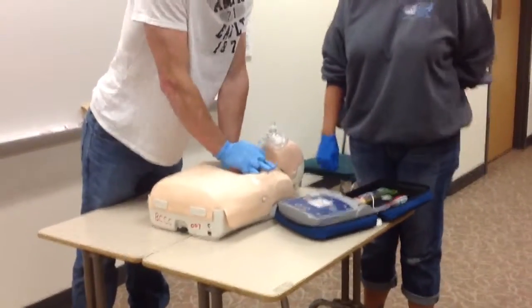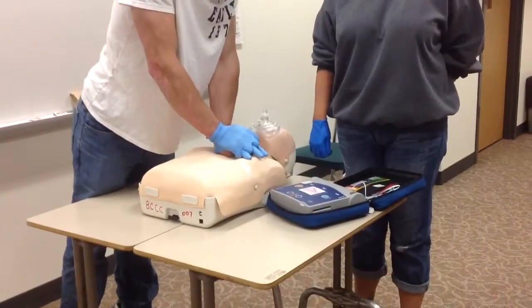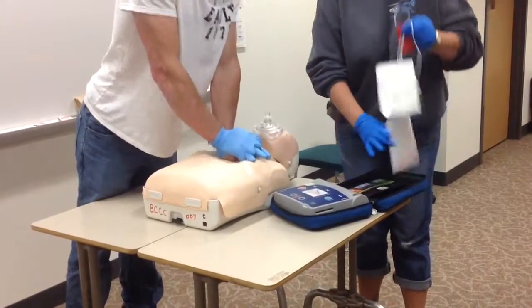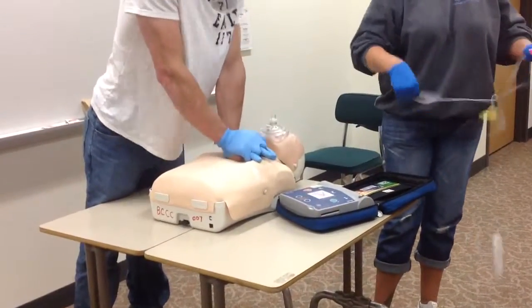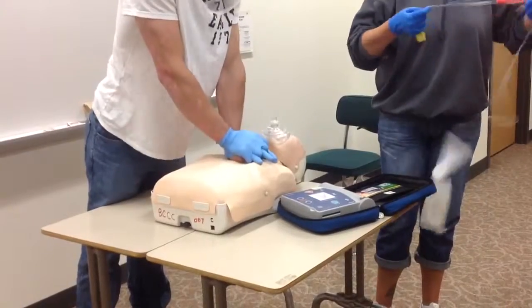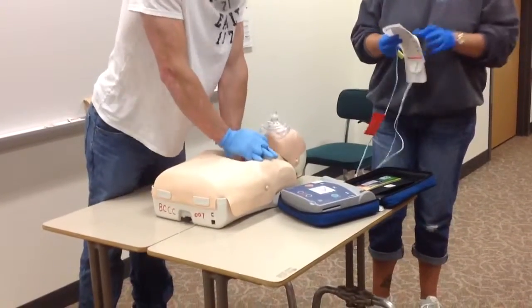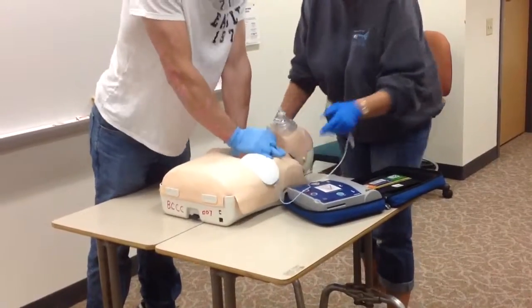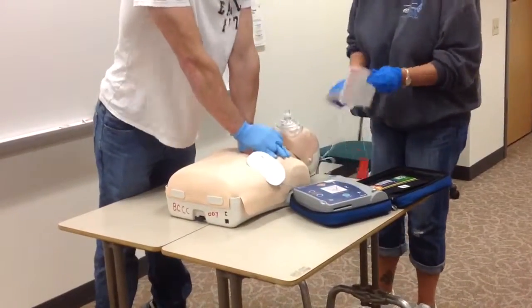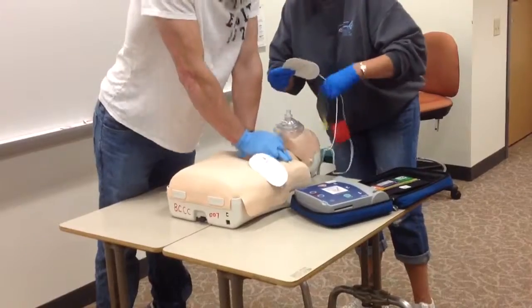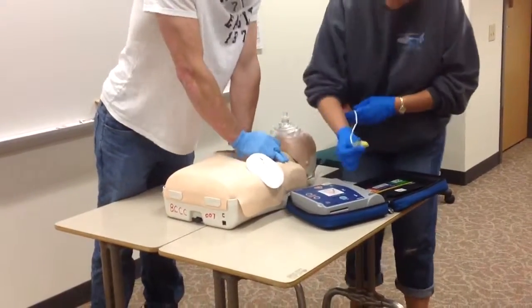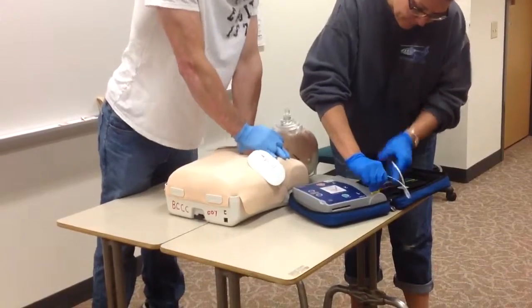To begin, the rescuer should power on the AED. It will then prompt you through the rest of the steps you need to follow. Apply pads to patient's bare chest. Plug in pads connector next to flashing light. Apply pads. Plug in connector.